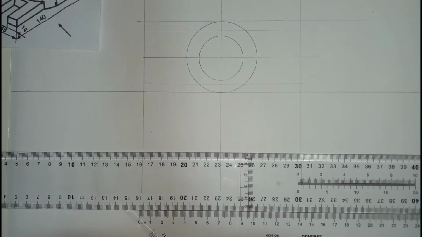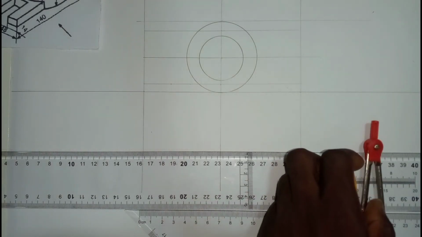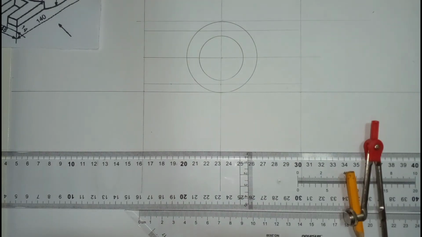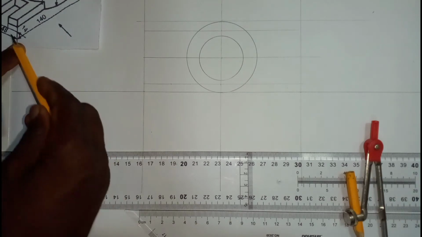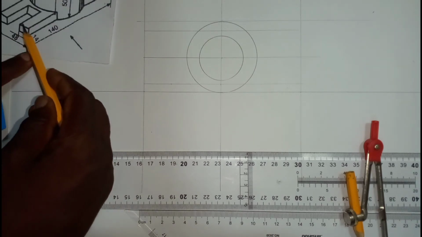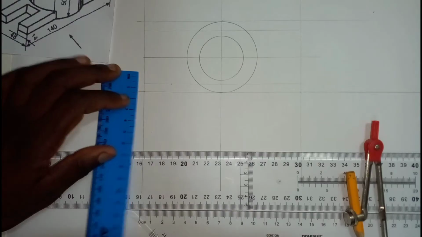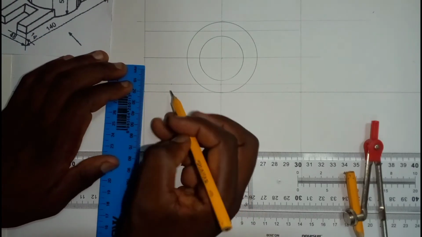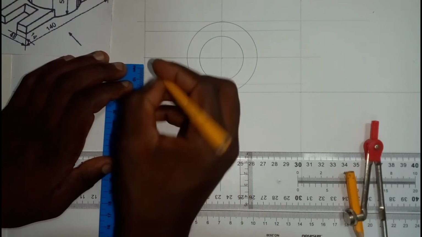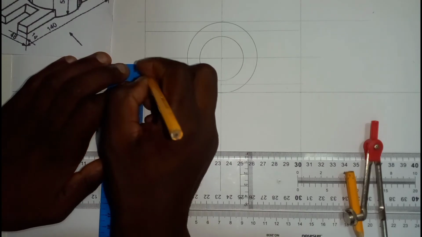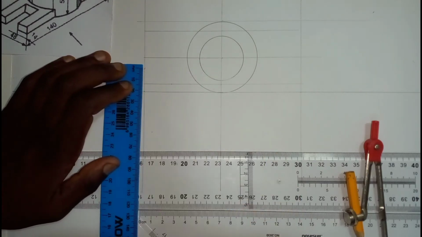Okay, now what else? We have the width from here to here, and it's 14. So I'm going to measure 14 on both sides. 14 here.